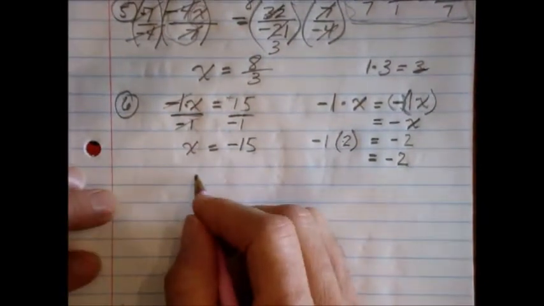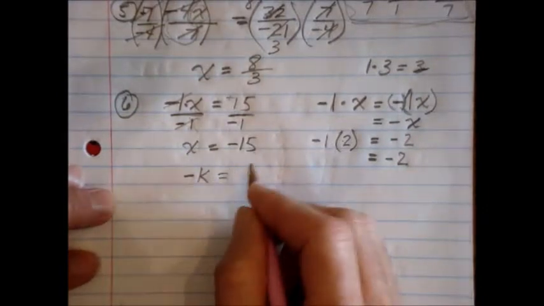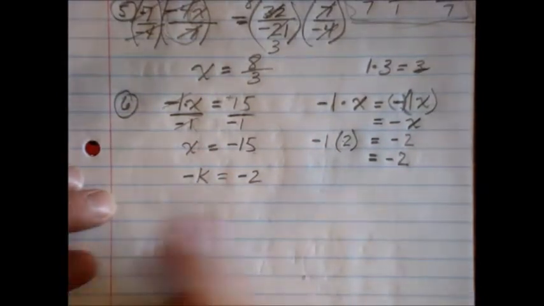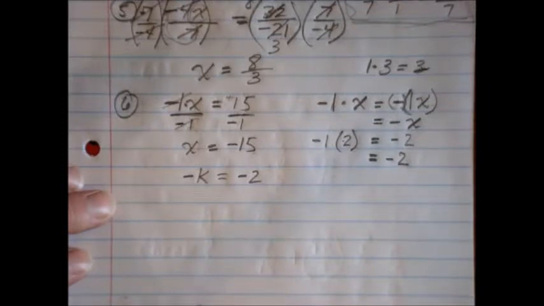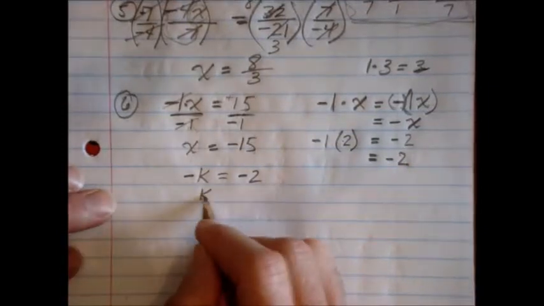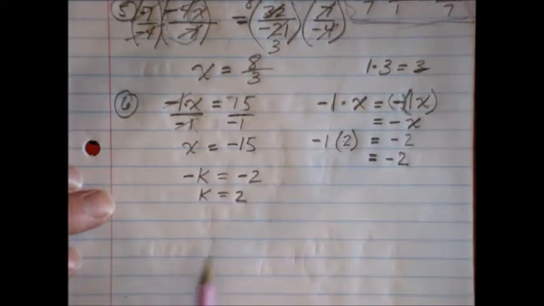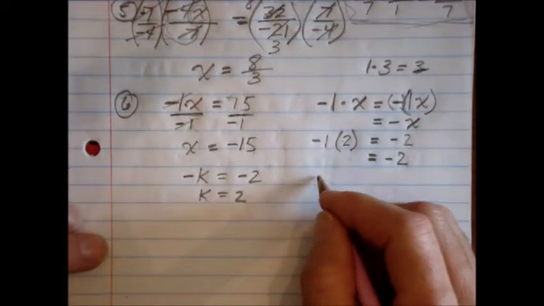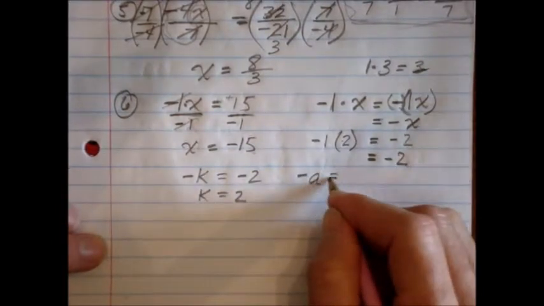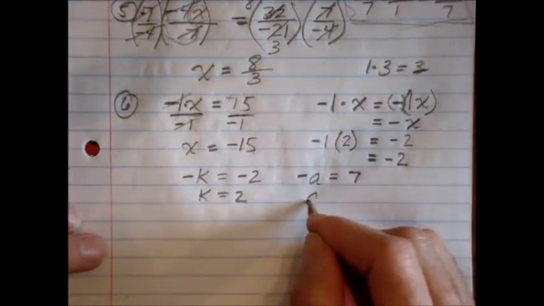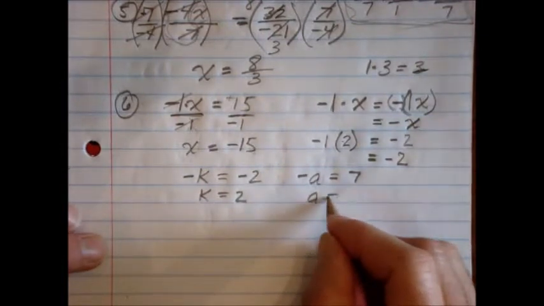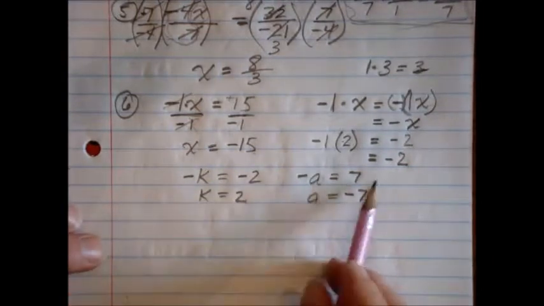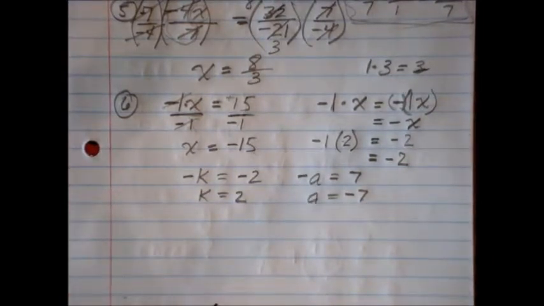Now when I go to do these problems on my own, do I go through all of that work? Well, I'm going to just say, opposite of k equals negative 2. Do you really think I go through a whole heck of a lot of work? No way, man. If the opposite of k equals negative 2, then k equals positive 2. Just change the signs on both sides. If opposite of a equals a positive 7, then a equals a negative 7. Just change the signs. Think of it as dividing both sides by negative 1, or multiplying both sides by a negative 1.